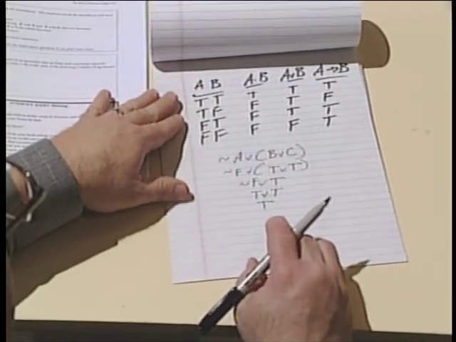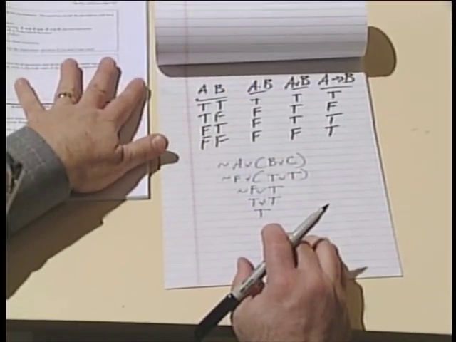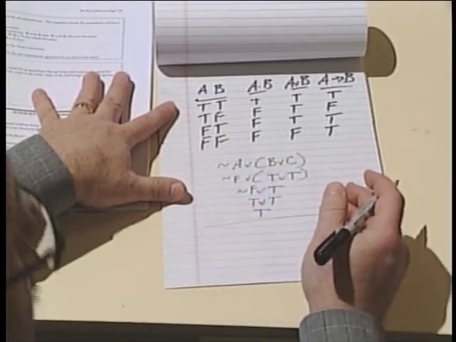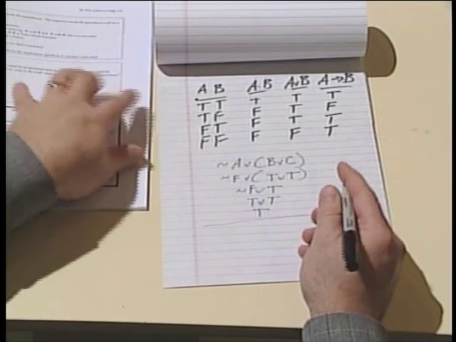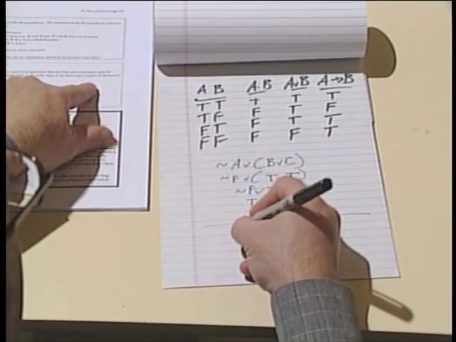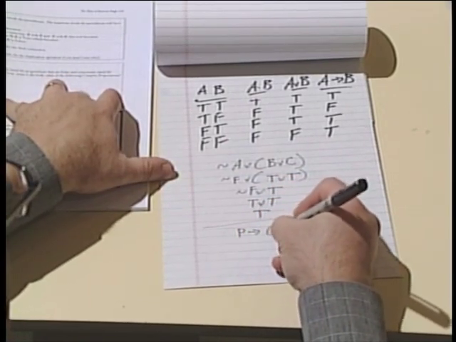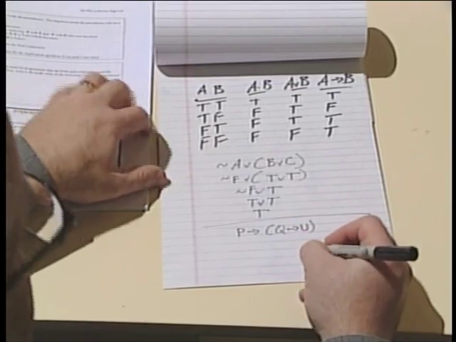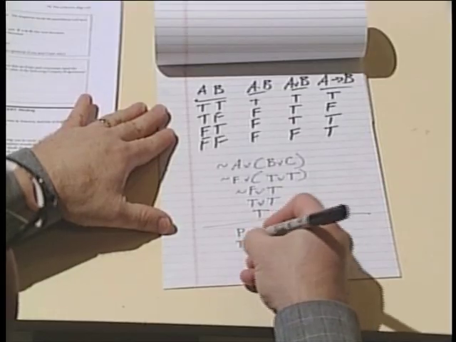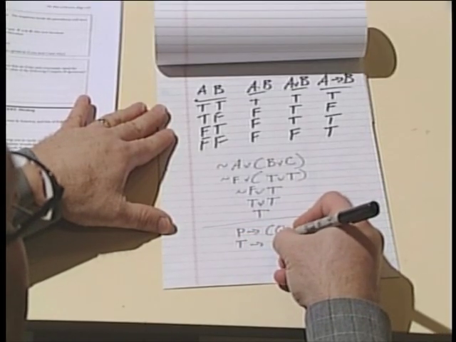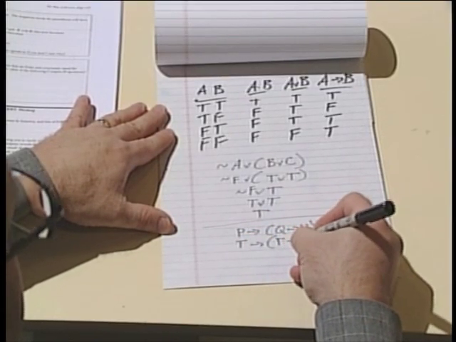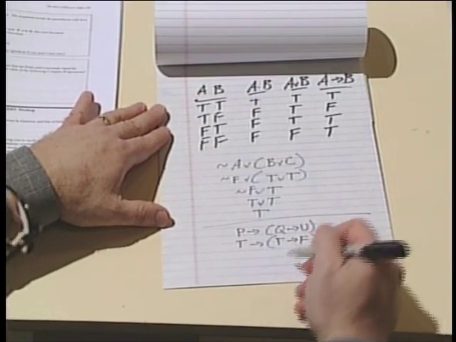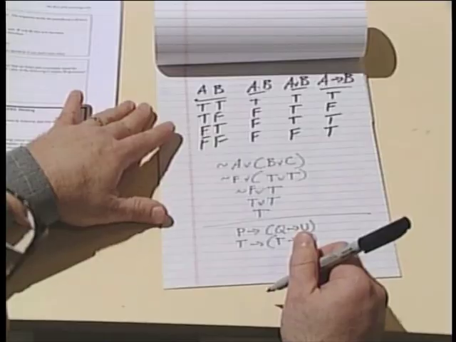Okay, let's do another one of these because the answers are in the back of the book and I show you stepwise how to get at them, but I want to give you a general picture for what you're going to be doing with this kind of problem. So the next one looks like this. P arrow, Q arrow, U. The vowels are false and the consonants are true. So P becomes T, Q becomes T, and U becomes F because the vowels are false.